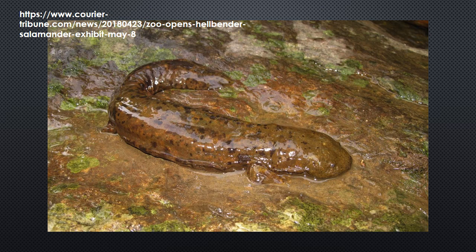So this is just one last picture of the hellbender. Like I said, largest salamander known. It's supposedly been around a very long time. And our own North Carolina Zoo opened an exhibit on the hellbender because most people don't get to see it. It is a nocturnal feeder, so it's very quiet during the day, so most people wouldn't see them. So if you have the opportunity to go to the zoo, this is definitely one exhibit you don't want to miss.